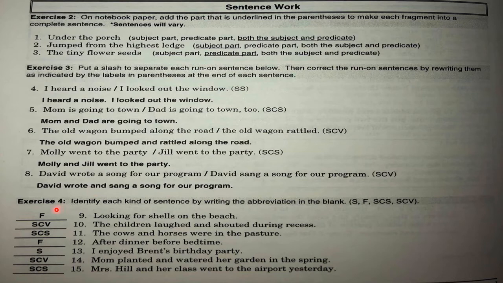Now moving on to exercise 4. Identify each kind of sentence by writing the abbreviation in the blank. So we're going to identify what type of sentence this is. Is it a fragment? Is it simple? Is it a simple sentence with compound subject or a simple sentence with a compound verb? So: looking for shells on the beach. This is also another fragment, okay? Because it's not completed, you have some other parts missing. So we will call it a fragment sentence.